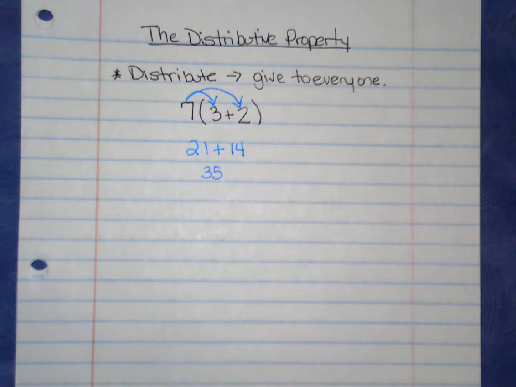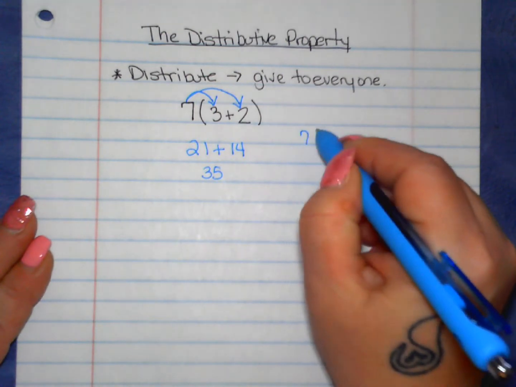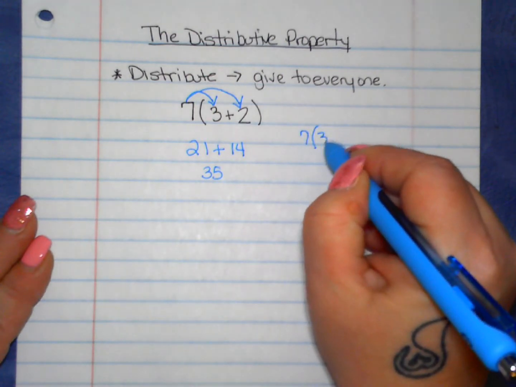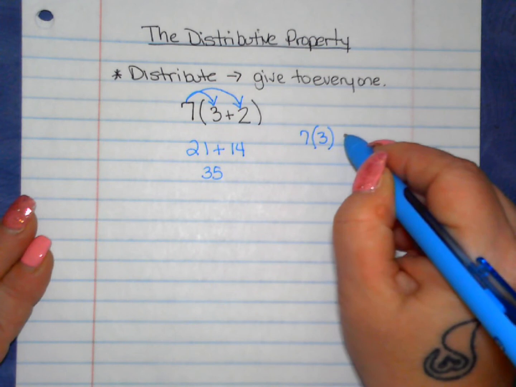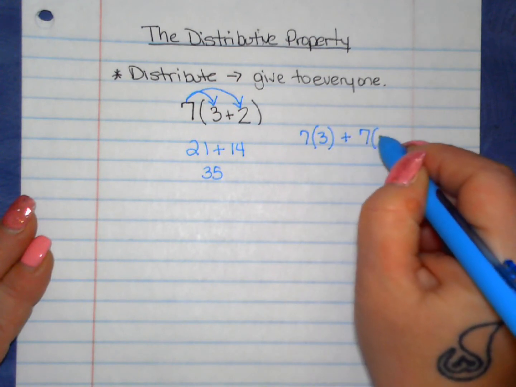All right, to break it down just a little bit more to show you how to distribute, another way that you can write it is 7 times 3 plus 7 times 2.